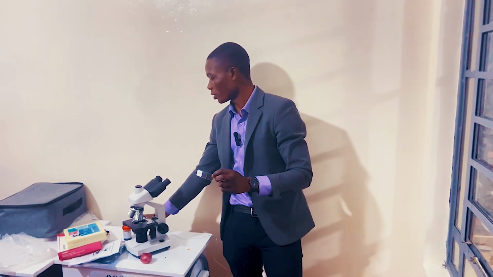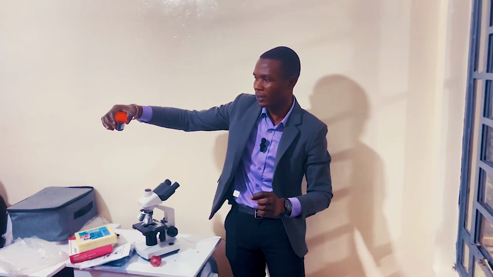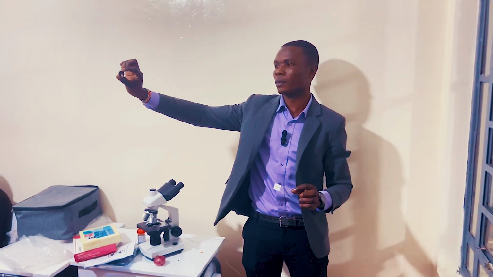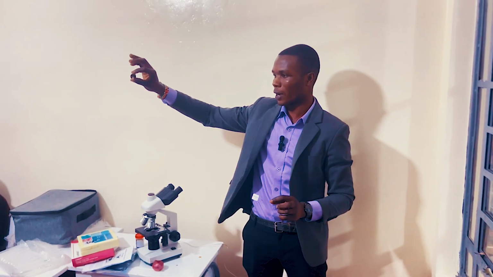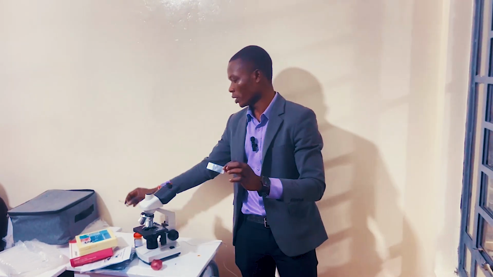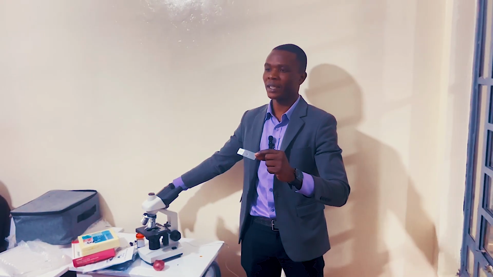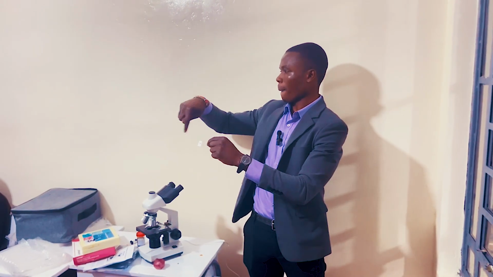We added drops, so you cannot come and start pouring this one. We have something called a dropper. As you're adding drops, you use a dropper to add the drops of iodine solution. Remember, as you stain it, this is liquid, right? It's going to spread on this slide.